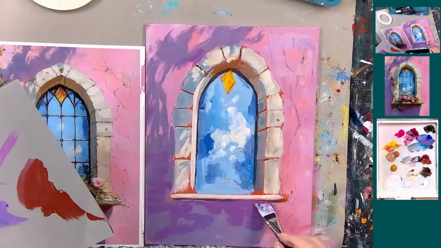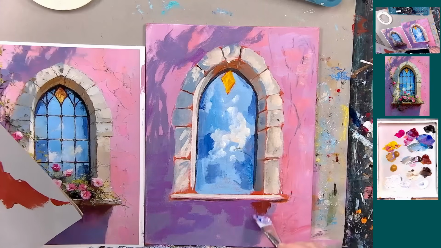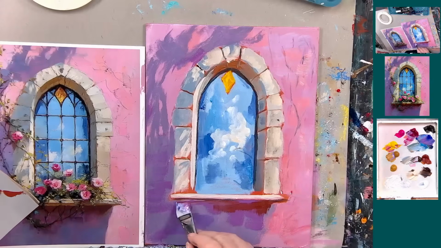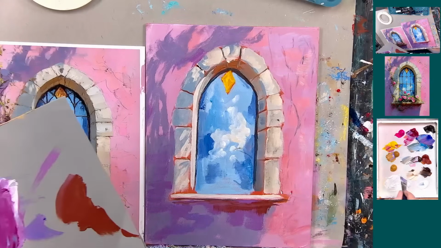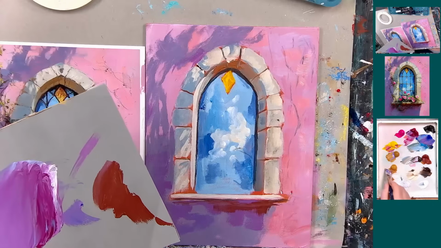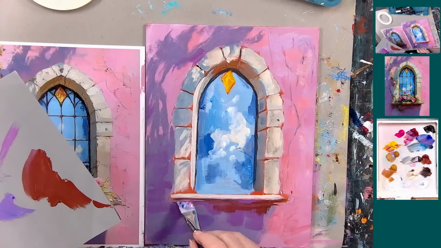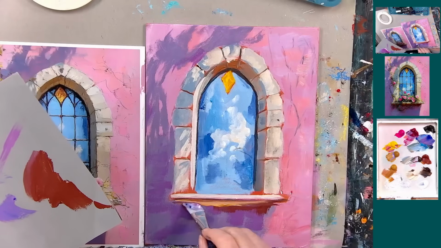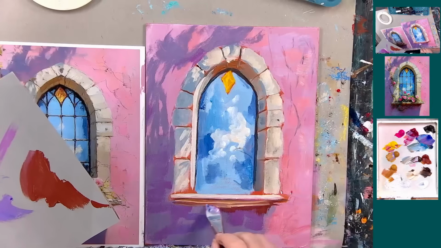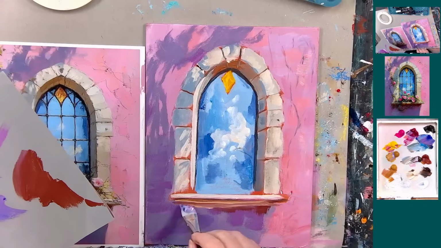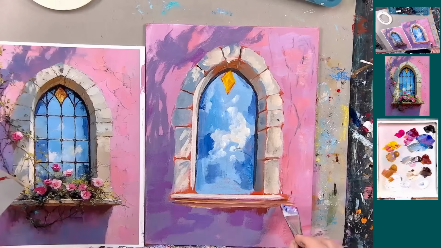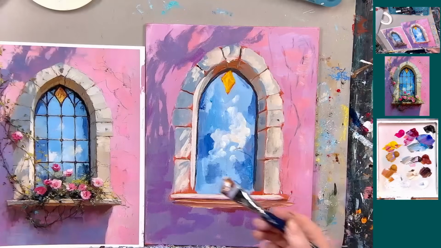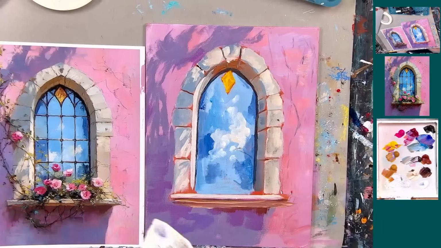We're gonna come under the window ledge just a little bit, like that. And then I want some yellow oxide. I'm not gonna clean the brush and white. And I'm gonna come under here like this and add the bottom of that window ledge. Then I might take some burnt umber and wipe the brush off because I've got a lot of paint on it, right? Just wipe it all off.